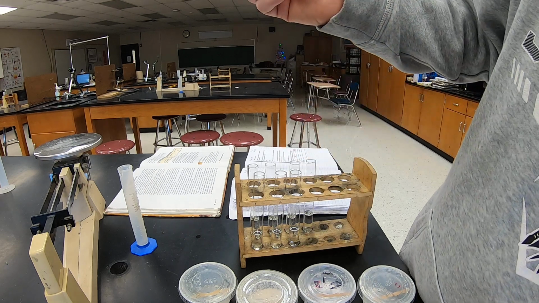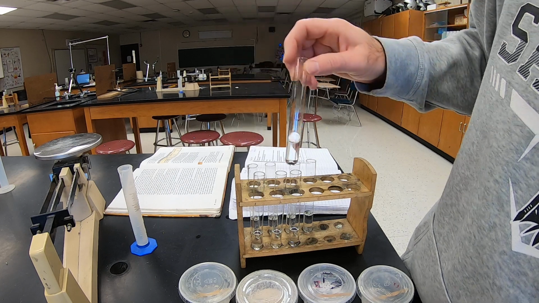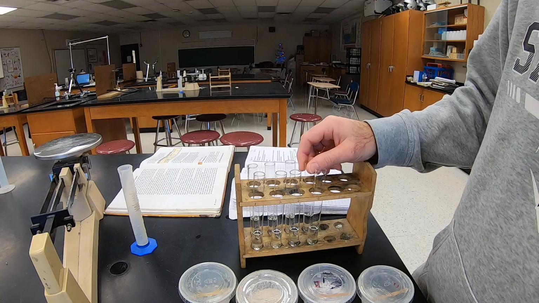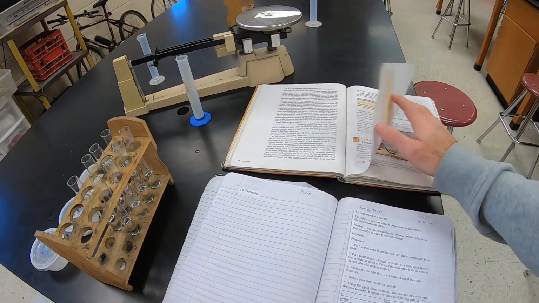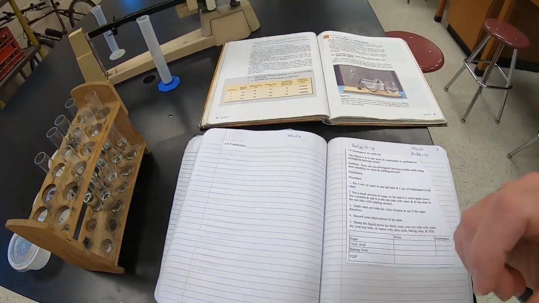Baking soda in rubbing alcohol, there's stuff on the bottom, so it did not dissolve. Baking soda in water, it did dissolve. So go back through and make sure you answer the questions, fill out your table, and get those submitted to me.